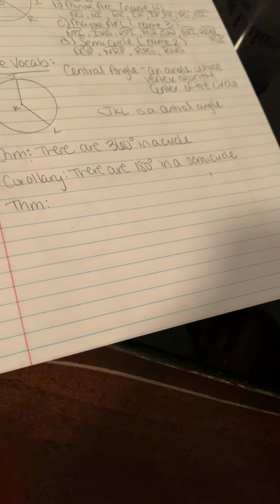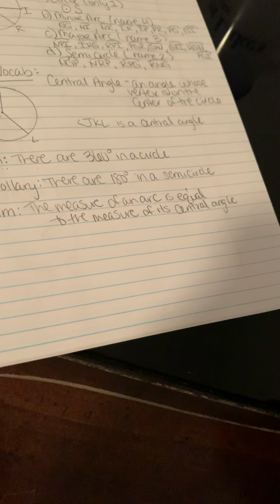And last but not least, a theorem that would be new to you: the measure of an arc is equal to the measure of its central angle.